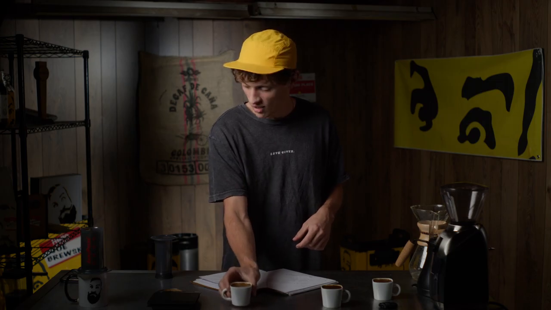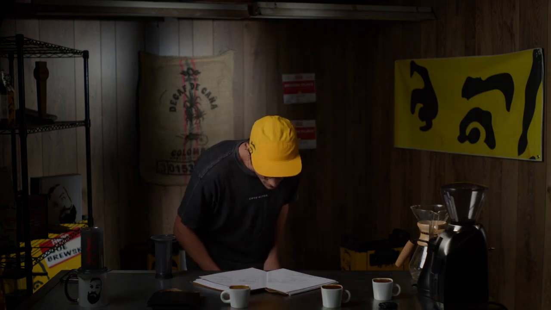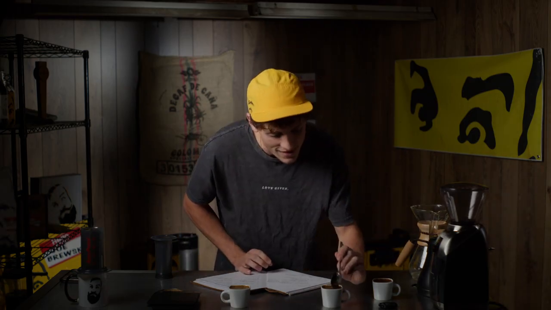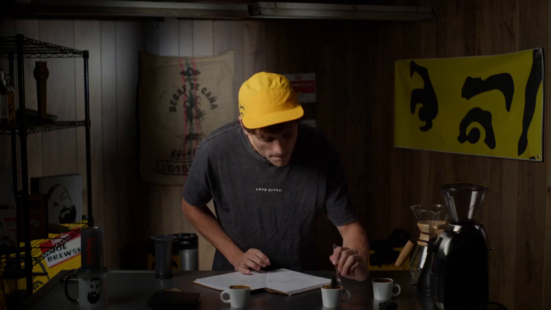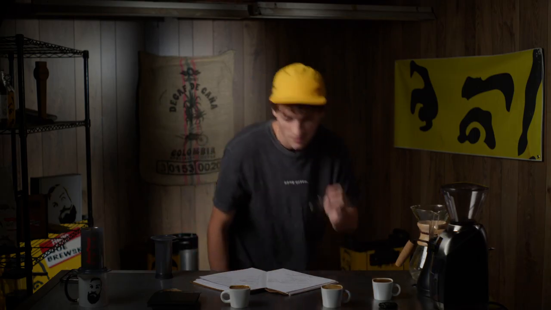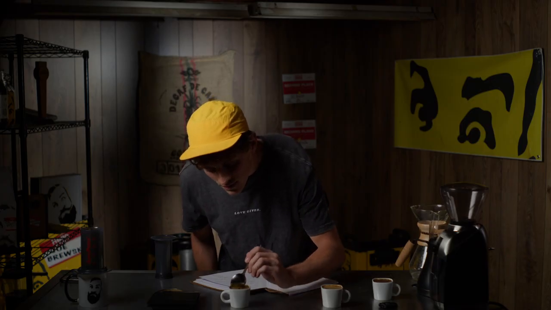Then we've got our long brewing batch. This guy's been brewing for 10 minutes, and this guy's been brewing for about 4. So I'm going to go ahead and stir this guy so that it can be tasted. Go ahead and rinse it off. I'm going to stir this guy too.